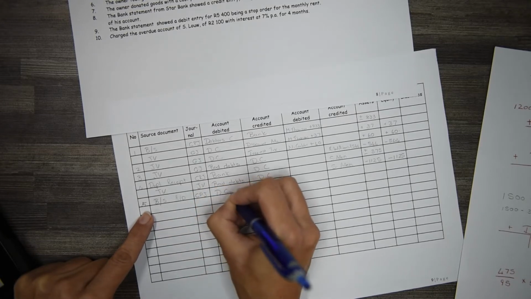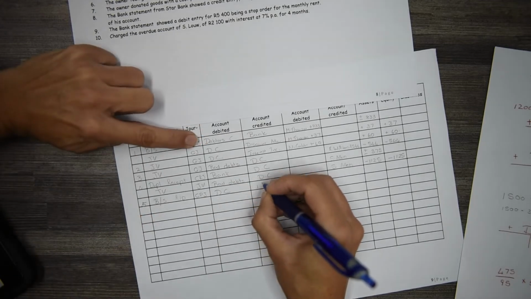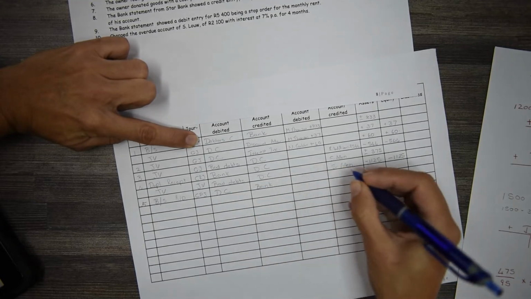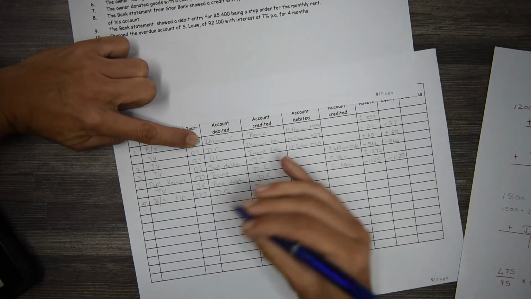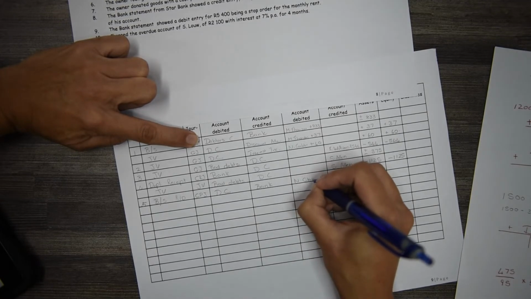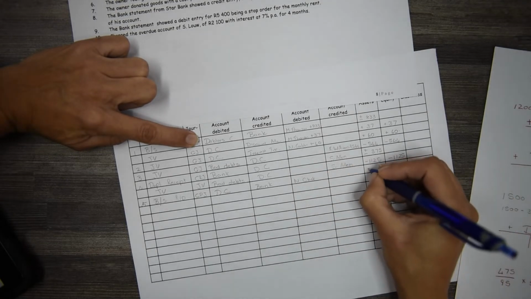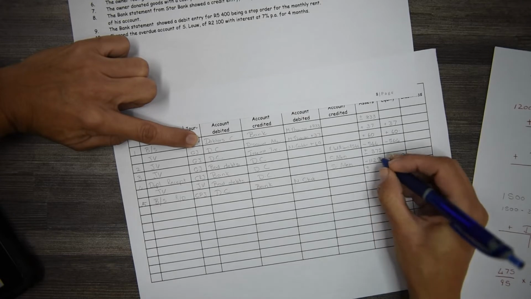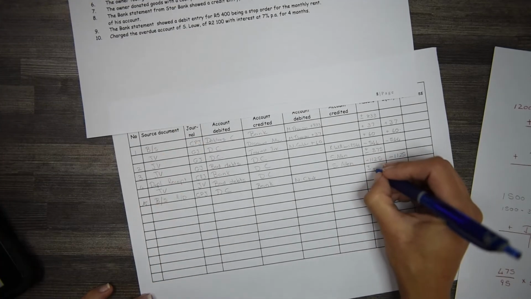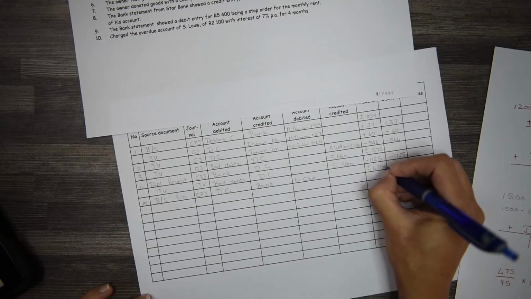We have debtors control and bank, so it's similar to the first one. We are reducing it from bank, and this debtor now owes you that money. So we are adding it to the debtor's account. Okay, they are both assets, and this now refers to the amount of the check, so the 475 Rand.